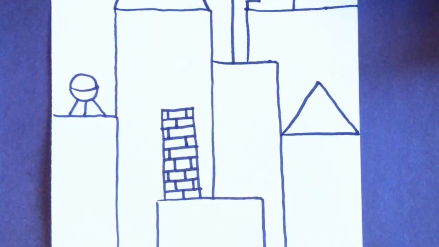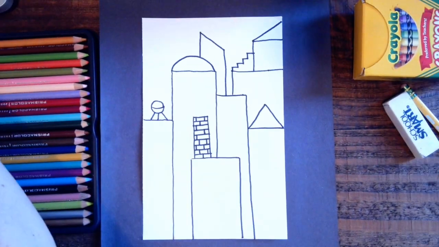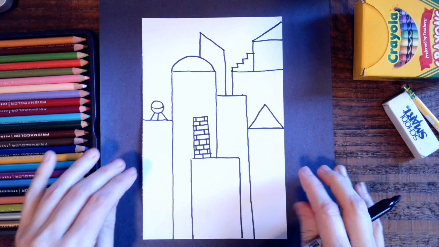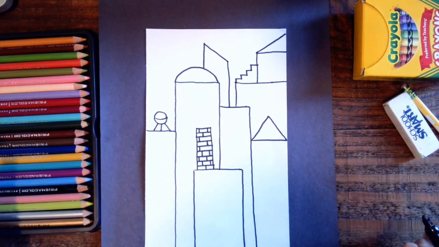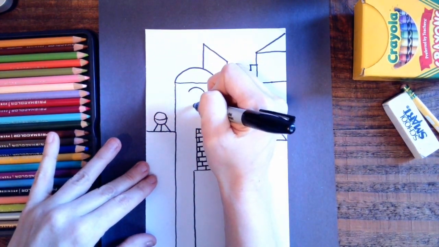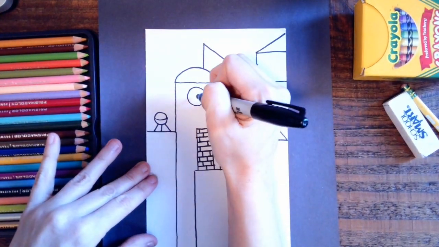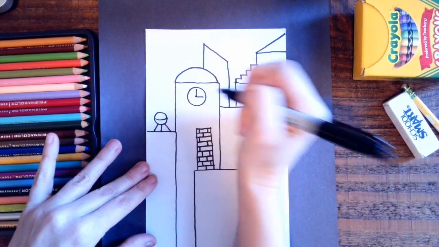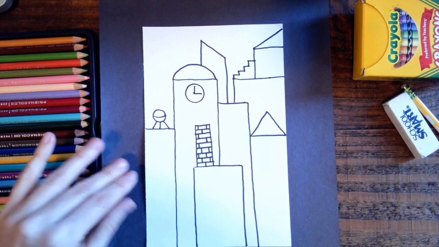There we go. Now it looks like a brick building. Let me zoom back. Okay, wow, this is looking really unique. Next, we need more details. So I'm gonna have fun with this. Maybe I'll put a big circle here and this could be like a clock tower. There, maybe it's 3 o'clock in my picture.